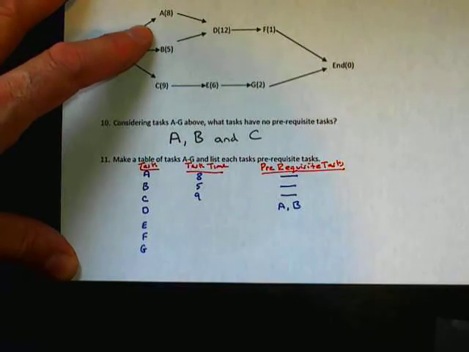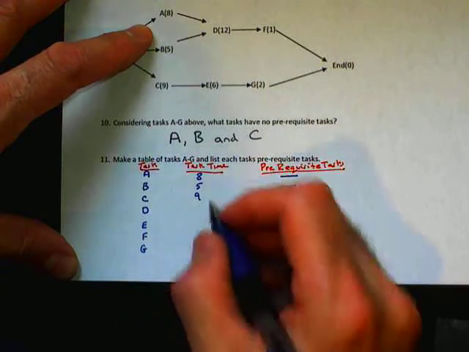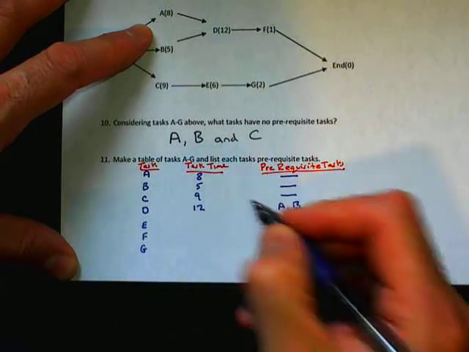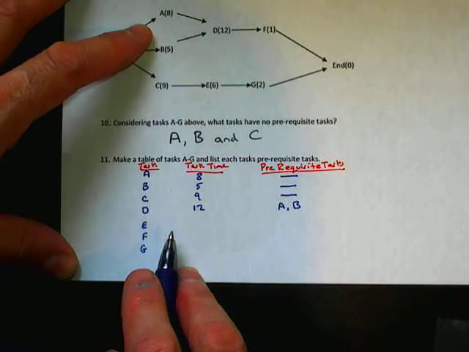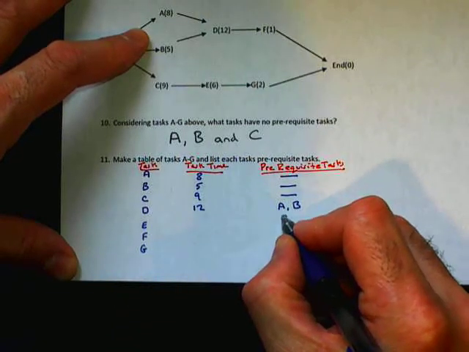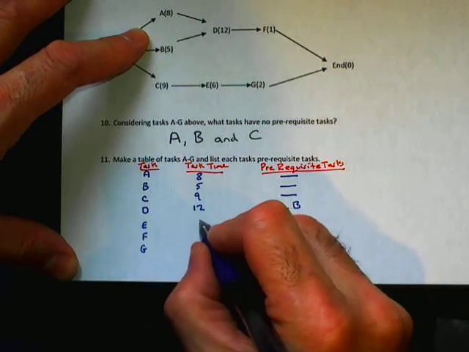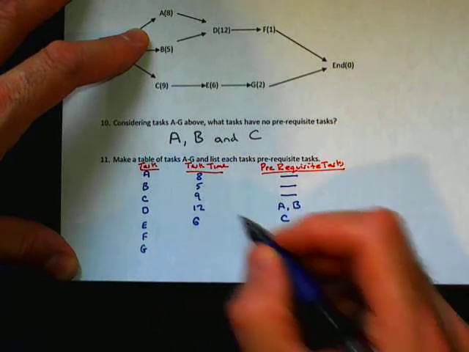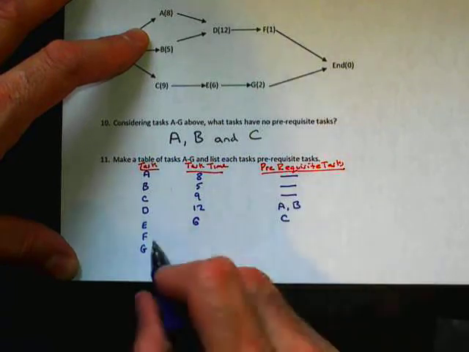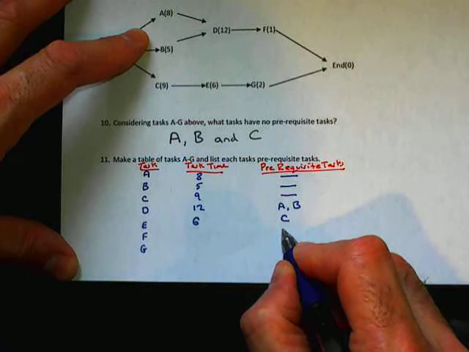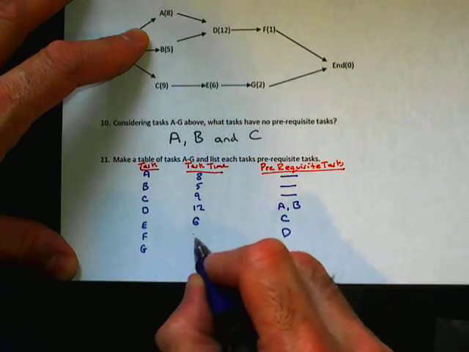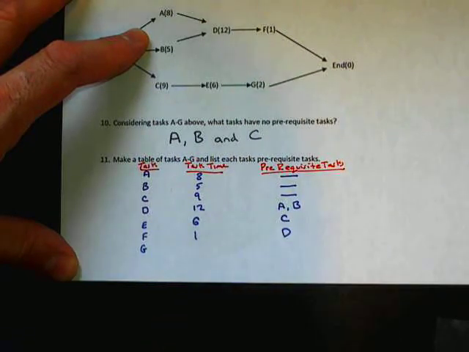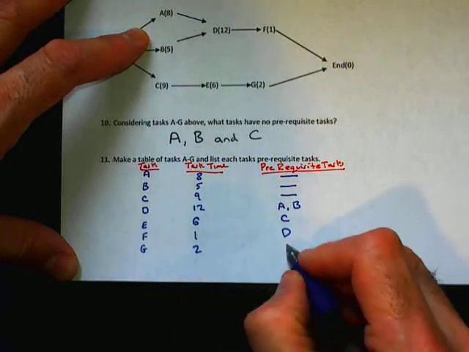D was waiting for A and B, and it was 12 task time. E has C as a prerequisite, and it has 6 as a task time. F came from D, and it had a 1 as a task time, and G had 2 as a task time, and it had to wait for E.